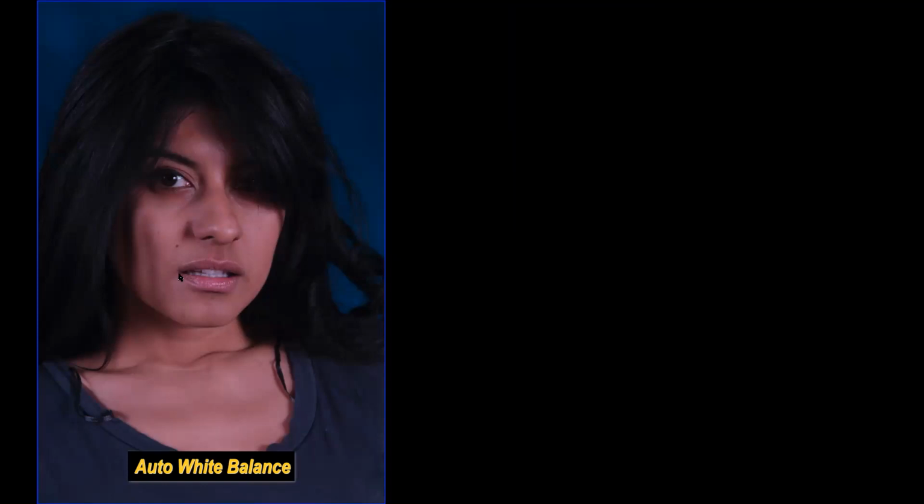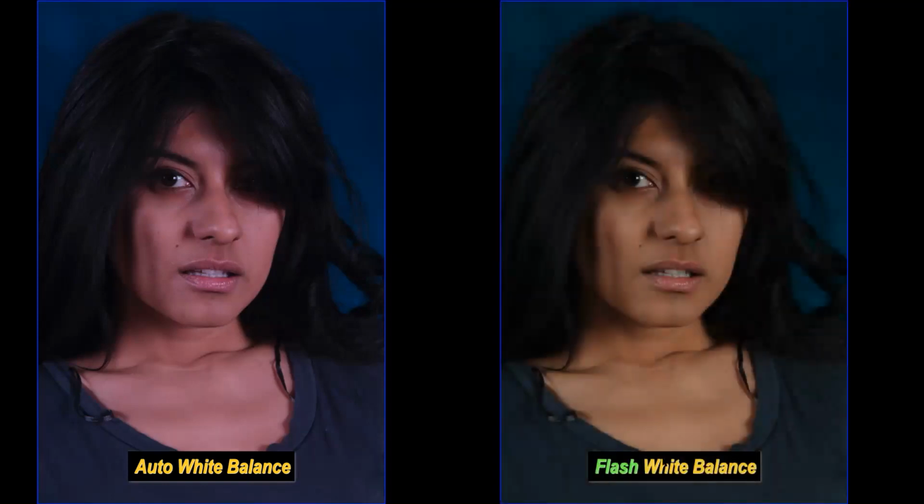But then the flash fired, which the camera didn't know. And therefore, we have too much red. So we tell the camera we're using the flash. We take all that magenta out, and we have a nicer, healthier looking skin tone.